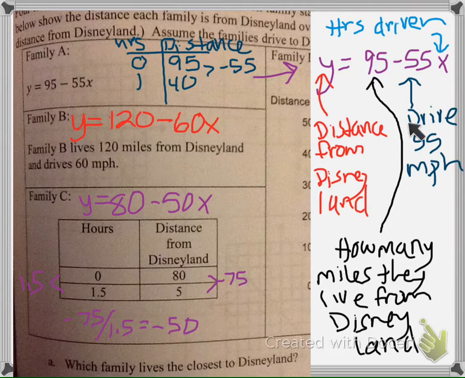Okay, so make sure you have the label over here, kind of help us understand what the equation means, and that you have the work and the equation for each family A, B, and C.